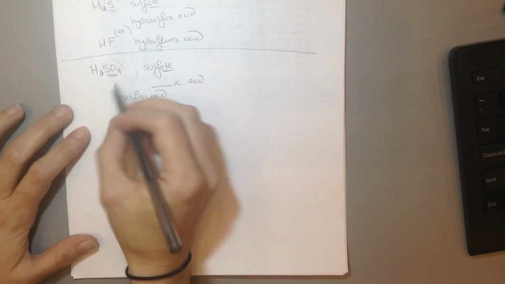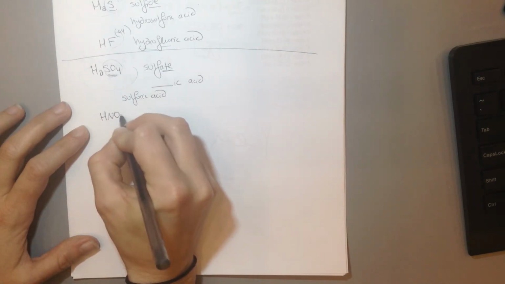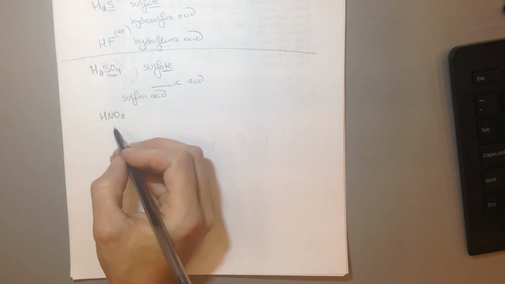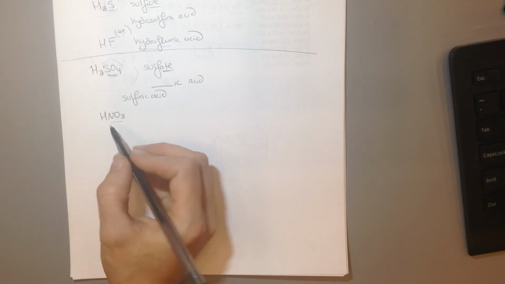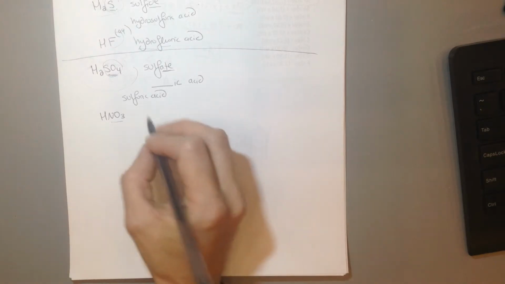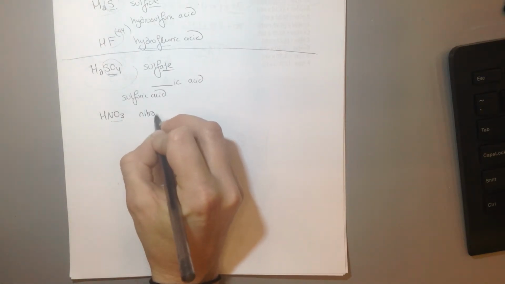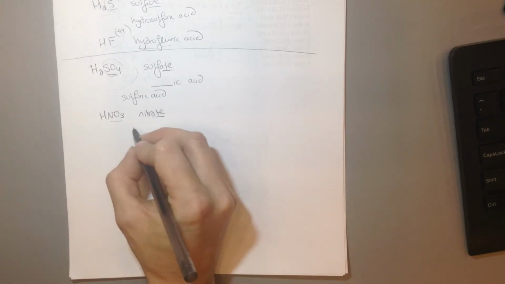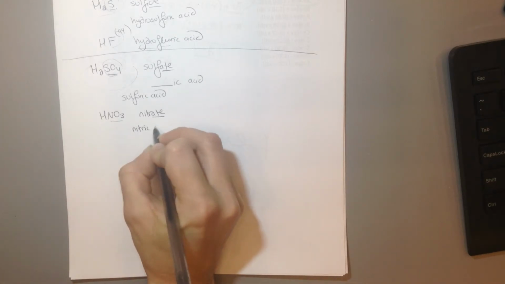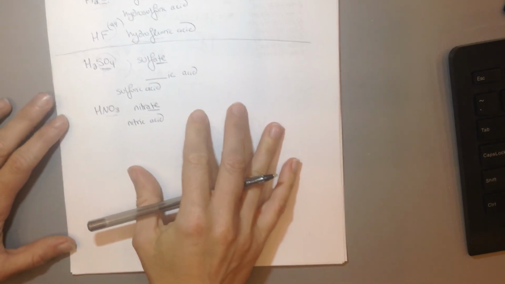Let's do another example here. So we've got HNO3. What is NO3 here? Nitrate. So what's the name of this acid? It's nitric acid. Good. All right.